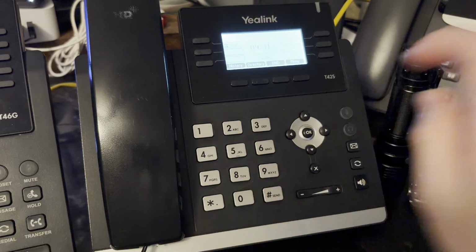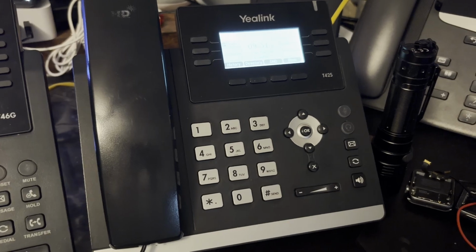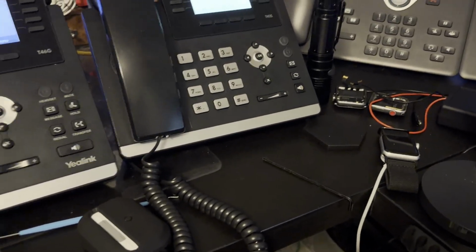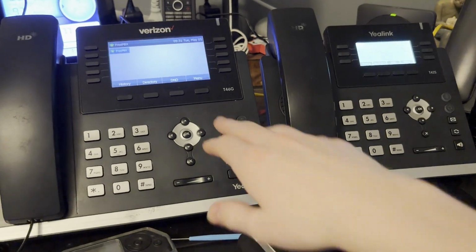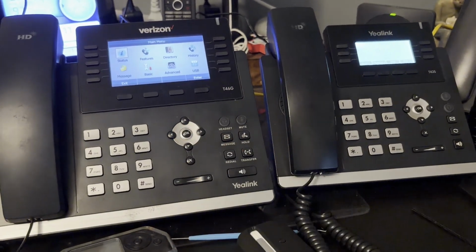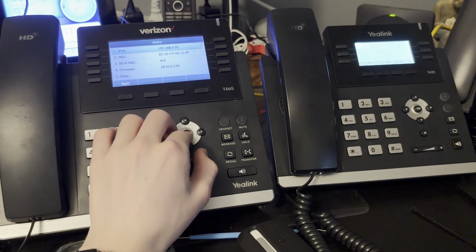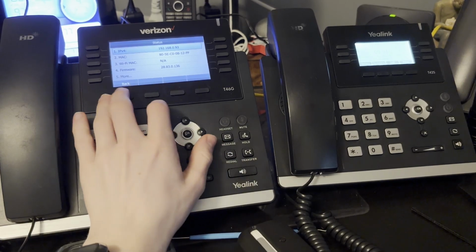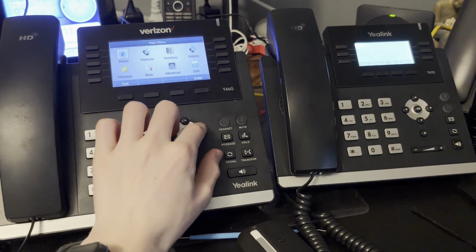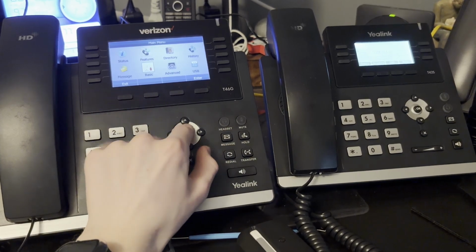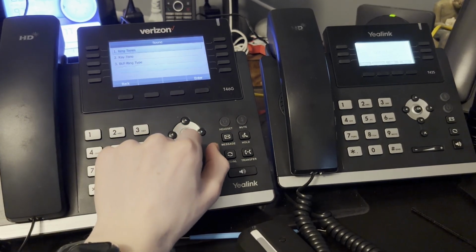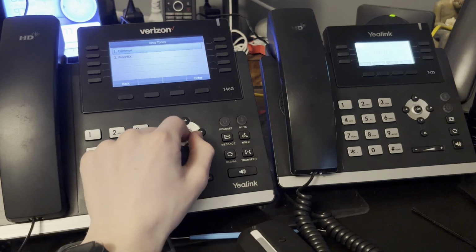Okay, we have voicemail now set up on both of them. Let's pull back a bit again. So now I'm gonna change the ringtones because these default ringtones annoy me. These buttons on this thing suck. Basic sound, ringtones, common.